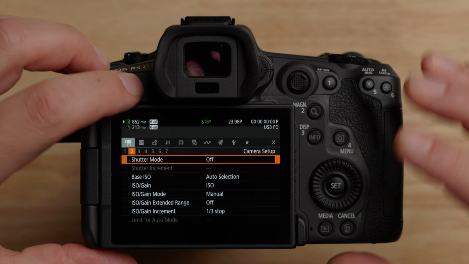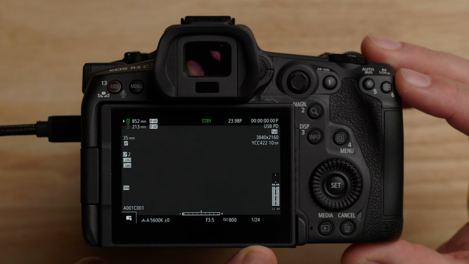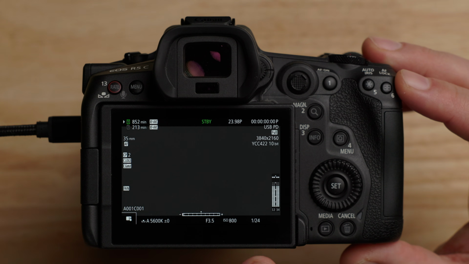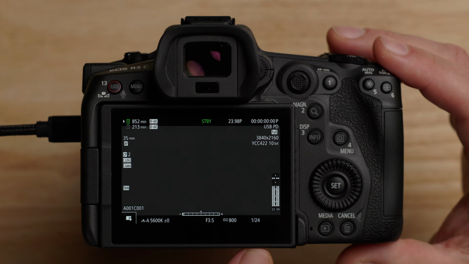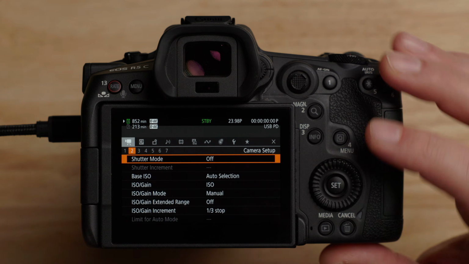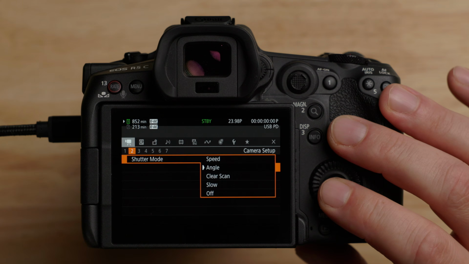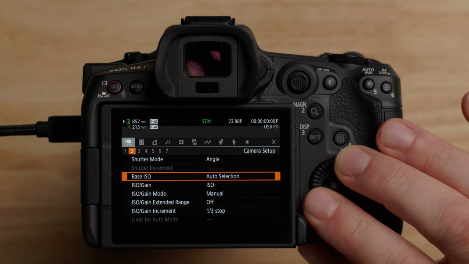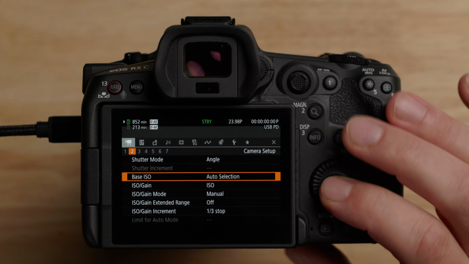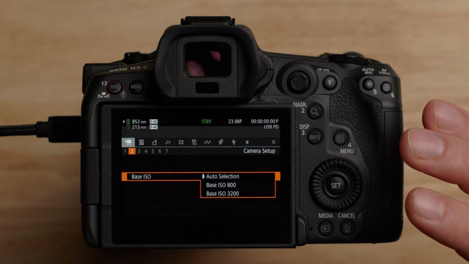Coming back into the shutter mode, we also have off. Off is kind of weird, but I'll explain what it is. Basically, it locks the shutter to whatever the frame rate is. So if we're at 24 frames per second, it'll lock it to 1/24. That's another option in there. But what I'm going to do here is set it to angle, because that is definitely what is recommended.